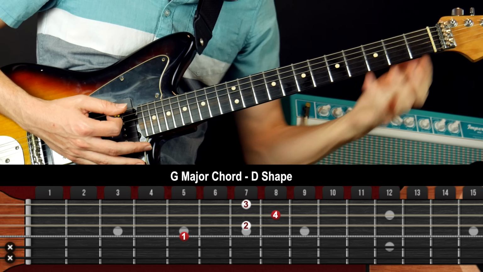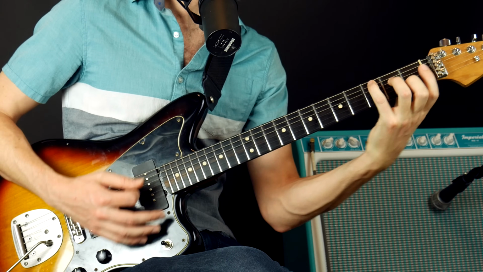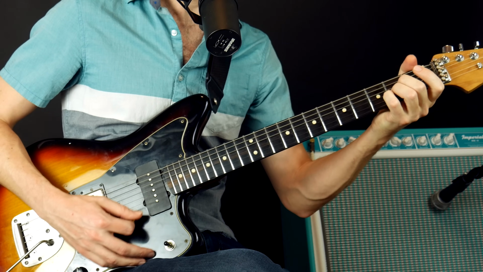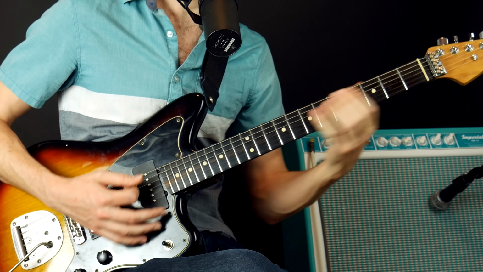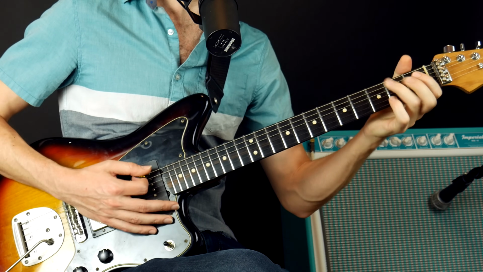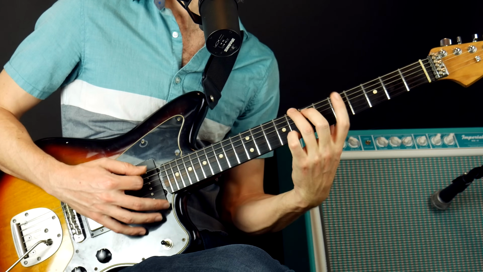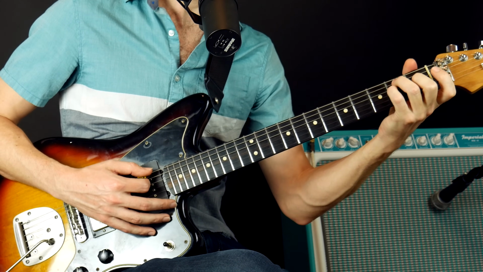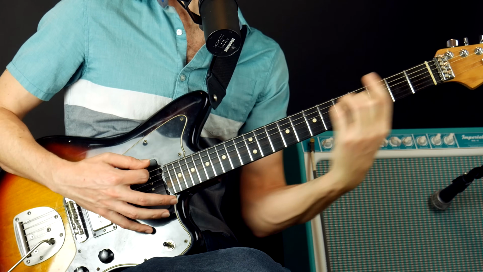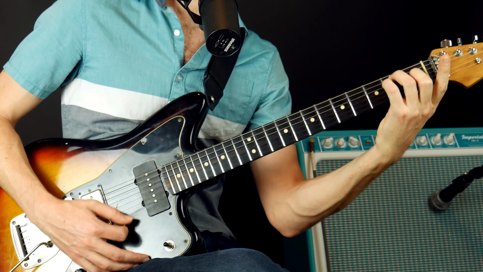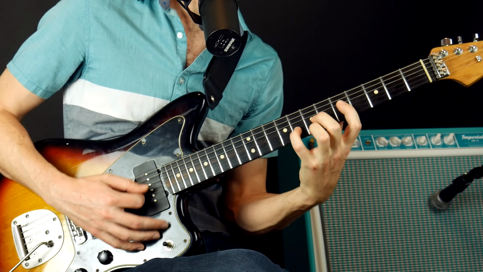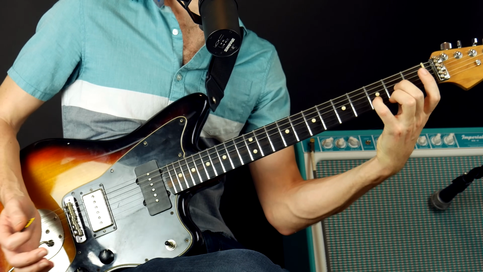So that's it. So to summarize, C shape, now to an F. A shape, now to a D. G shape, now to a C. E shape, now to an A. D shape, now to a G. Now that's just the introduction to the CAGED system.